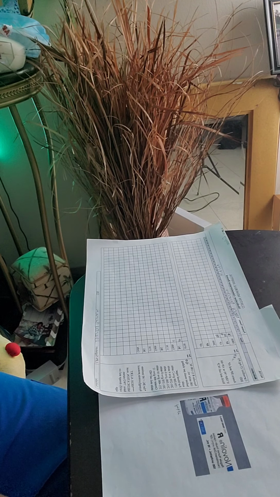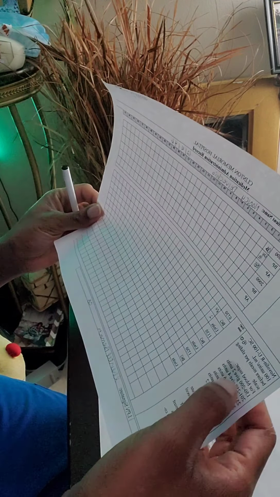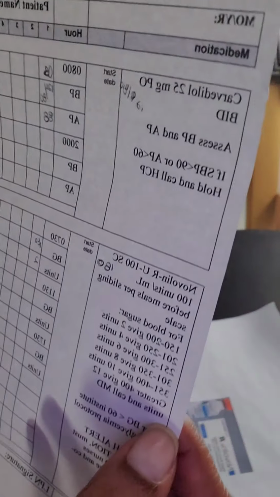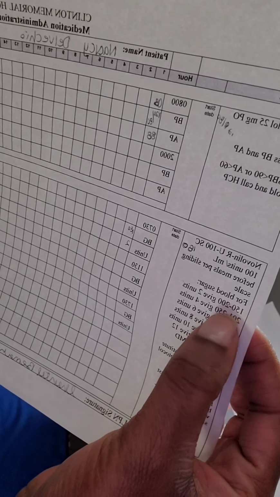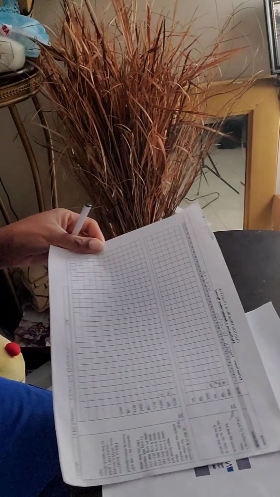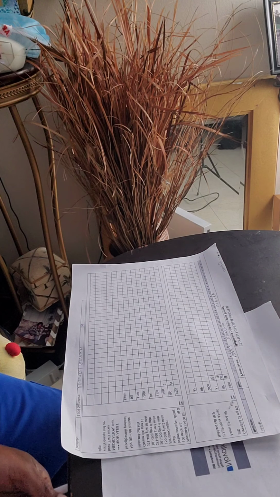The blood glucose was 180. So now I have to get the insulin to administer to the patient. On the medication sheet, since the patient's blood glucose is 180, I have to give 2 units of insulin. So I'm going to start preparing that.